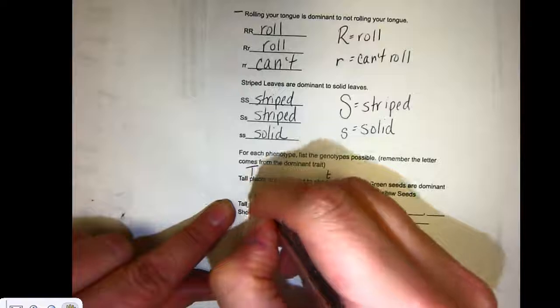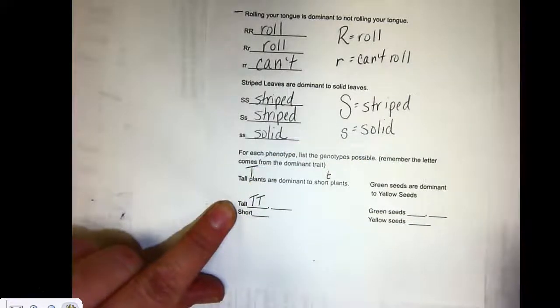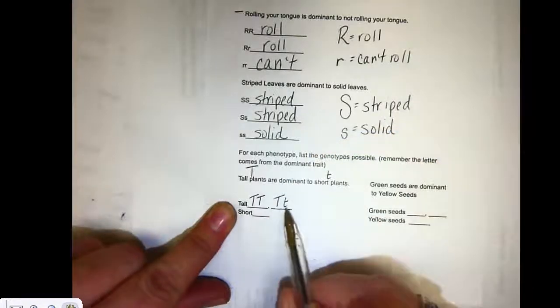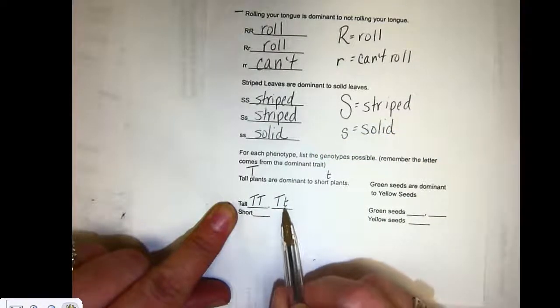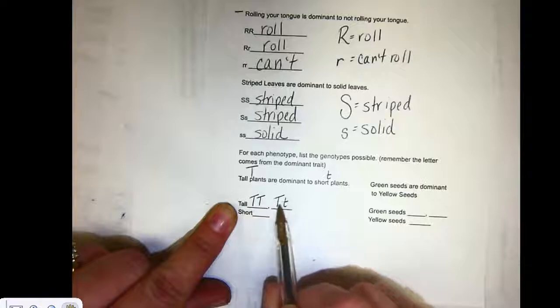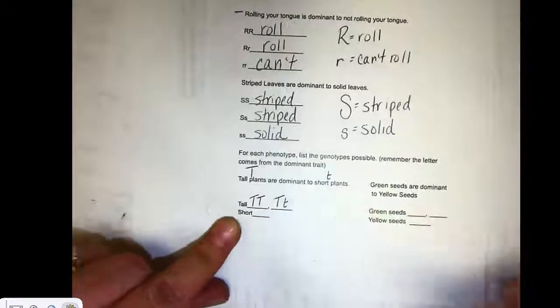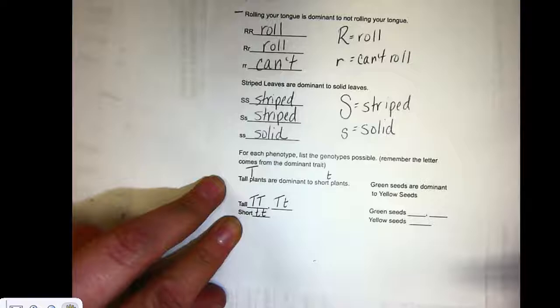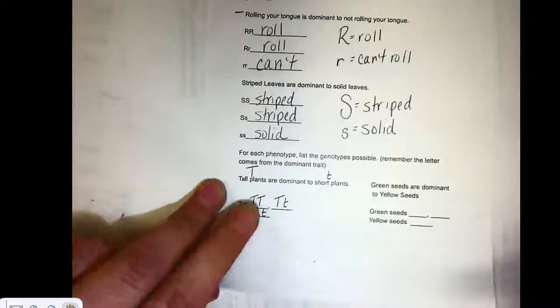You could have both capitals, homozygous dominant, that would give you a tall plant. Or you could have heterozygous, because that dominant is going to cover up that recessive. Both of those would give you a dominant. Short, the only way to get a recessive trait is to have both, so you would have to get both lowercase. Pause the video and try the next one on your own, and then play it again and get the answers.